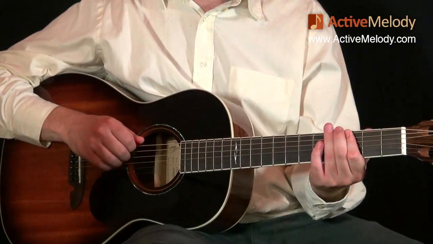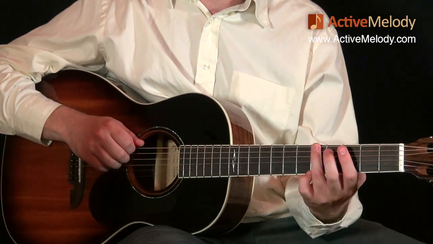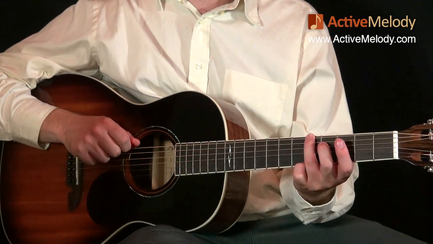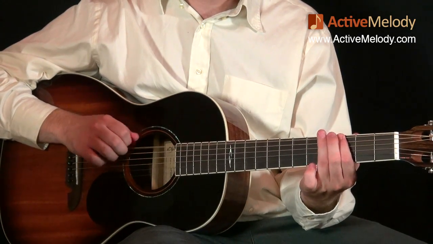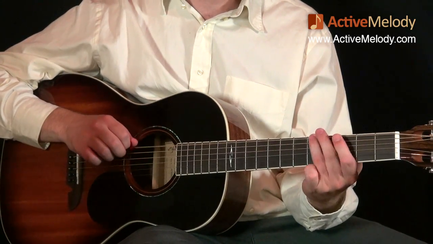Okay, so you play that twice, and then after that you put your ring finger down on the 5th fret, 6th string, and you just put it down long enough to slide it to the 7th fret, just like that. So those are the first 3 notes that you do.